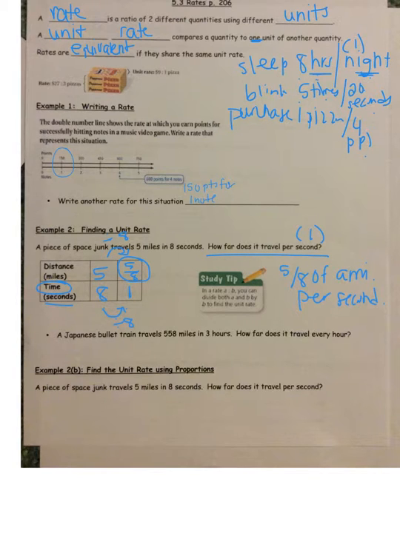So just to reiterate what we did there, whenever we want to find the unit rate, we can take this number here. To get to 1, we just divide by this bottom number. We'd have to divide the top number up here by the bottom number as well to find the unit rate. That's one way to find the unit rate. We could also use proportions. We're going to skip this problem for a sec. We'll come back to it. Go ahead down to the bottom.